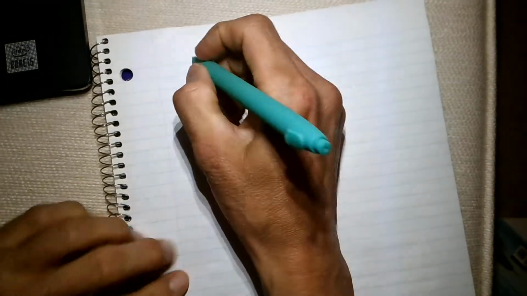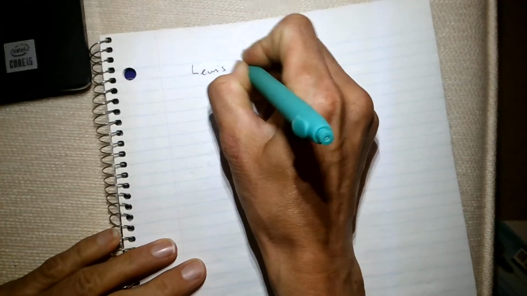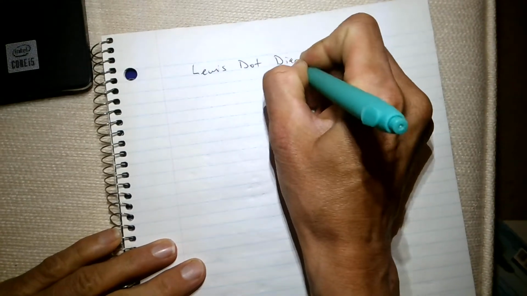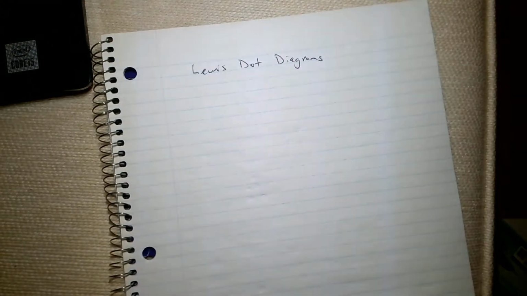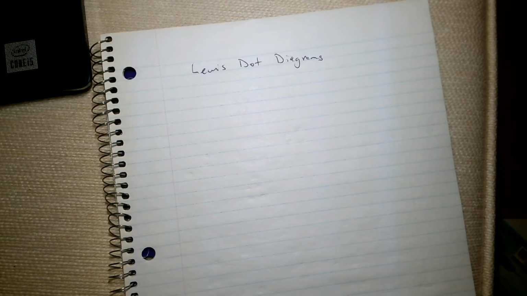Okay, so I'll just go to the periodic table. We're going to do Lewis dot diagrams. A term that you would have learned with this last year is valence electrons. Valence electrons are the electrons that are on the outermost shell.